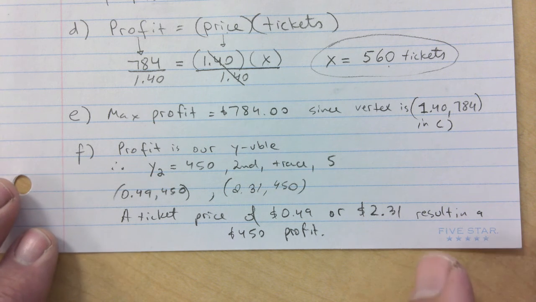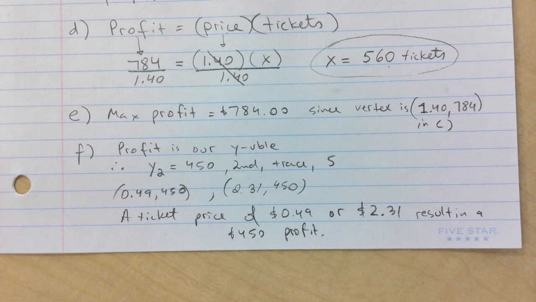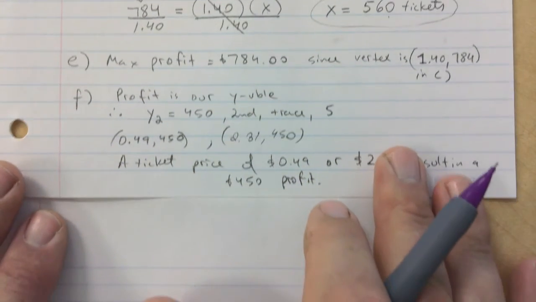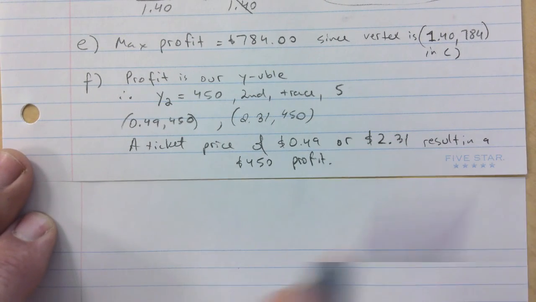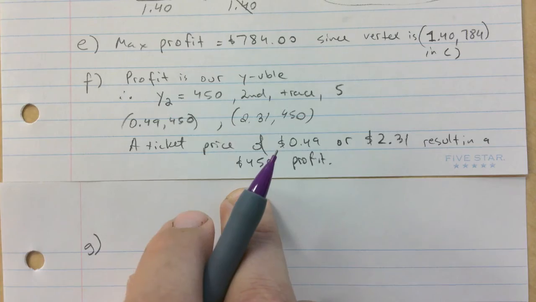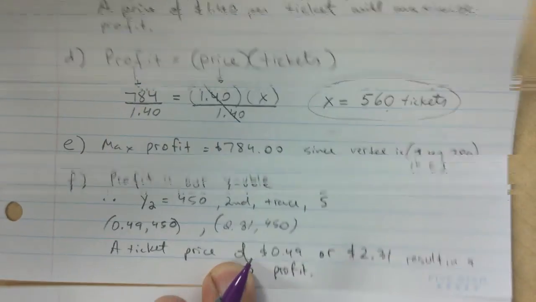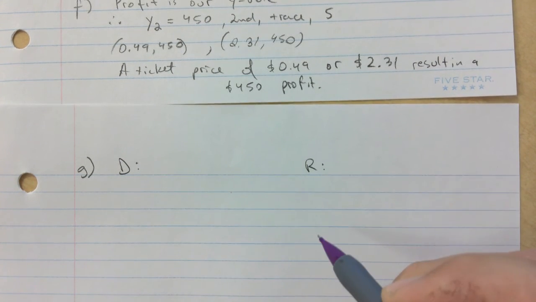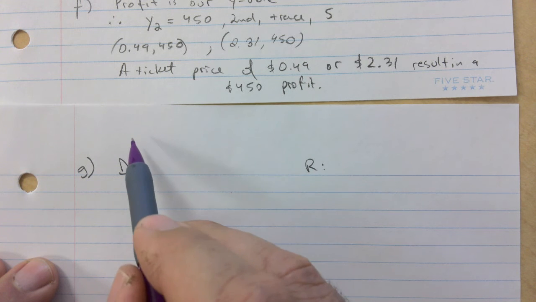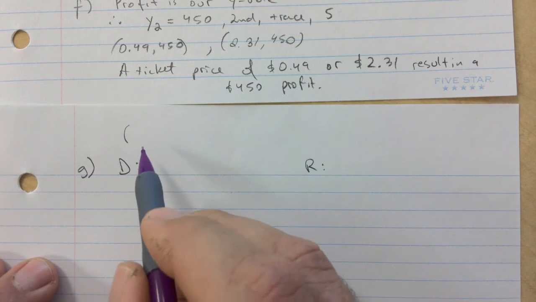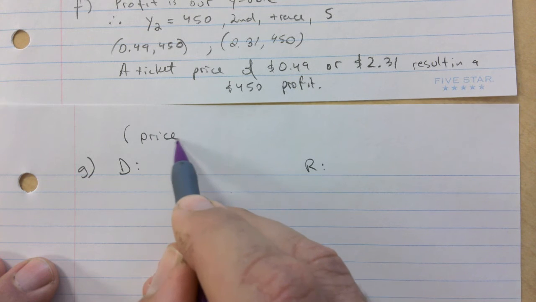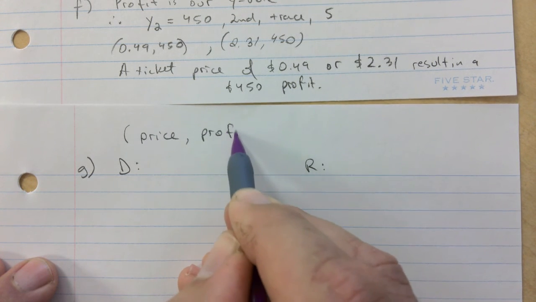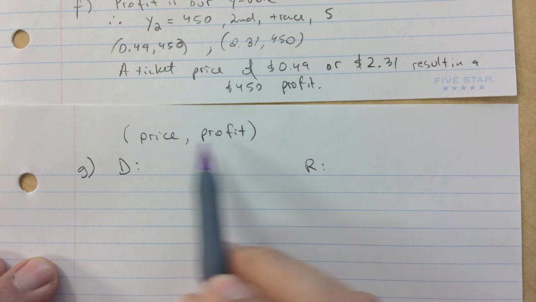So to get my domain and range, okay, domain and range. Remember that right now I'm asking you to think of price and profit. So price and profit are in play.